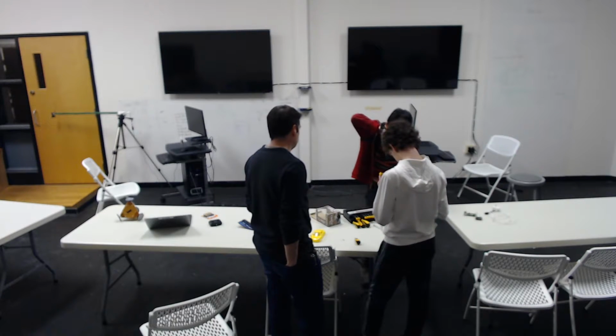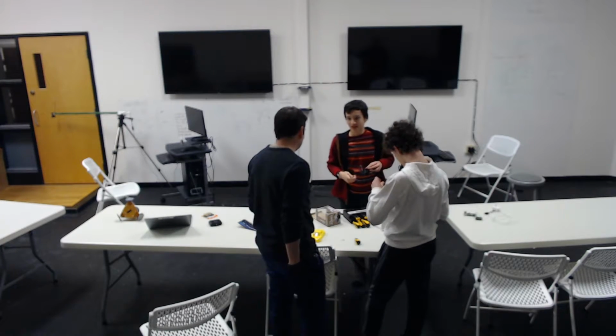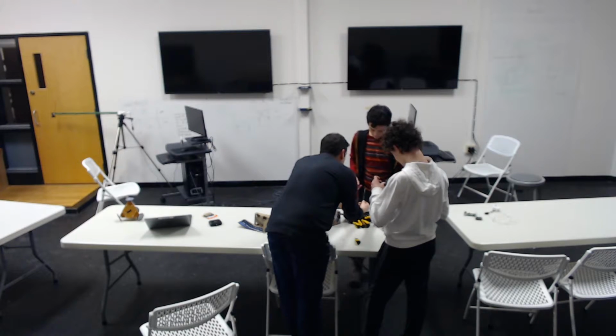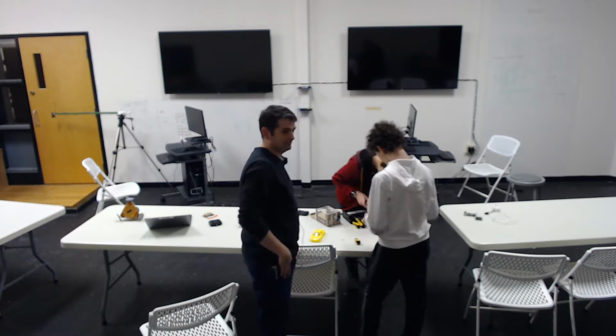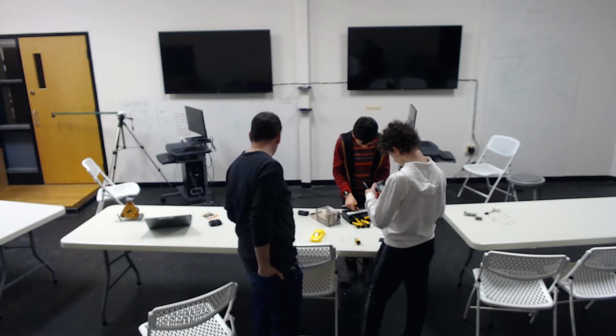How you doing, Jaden? To get something under there. Yeah, try a smaller flathead, like one of those. Oh, that's a flathead. Yep. There are little ones of those too.